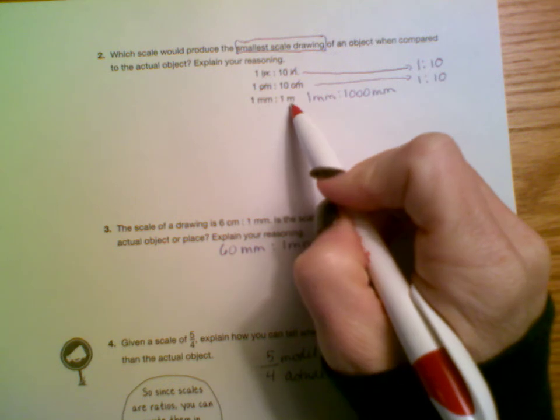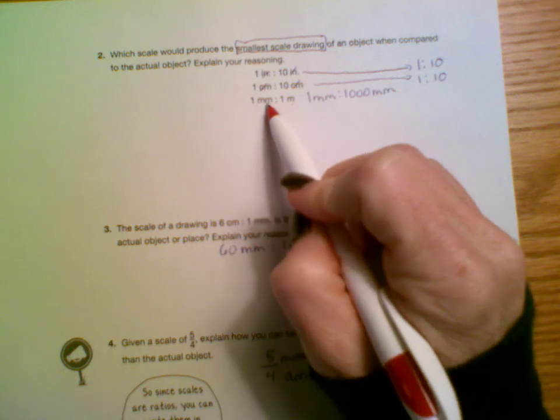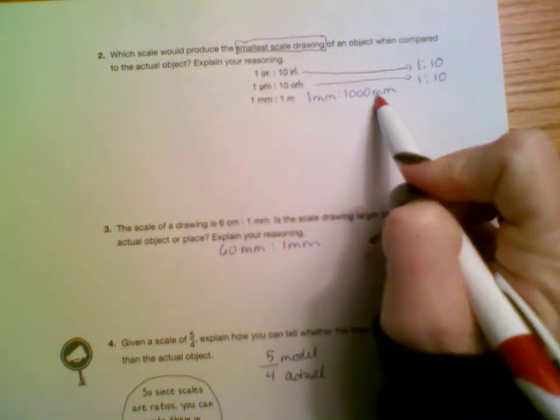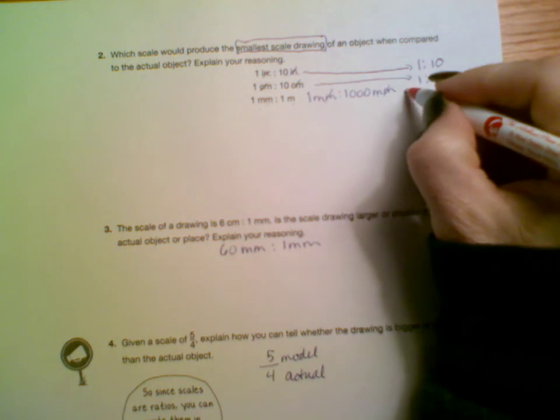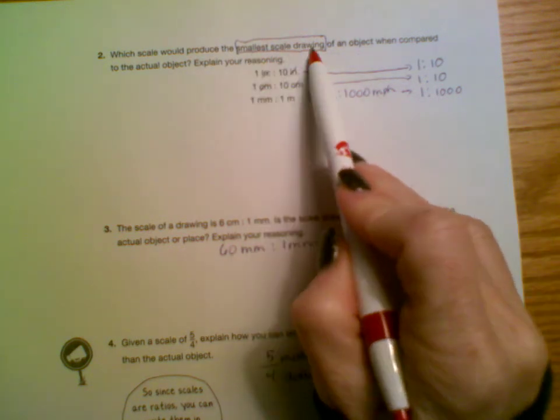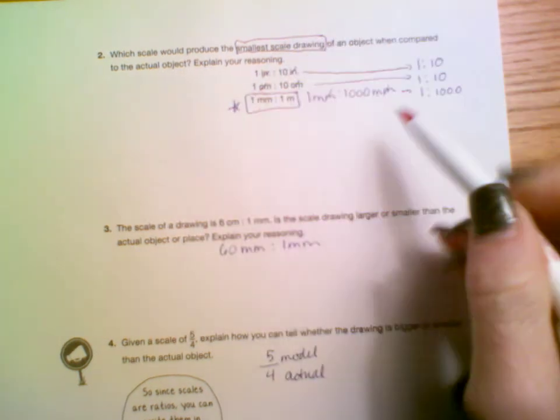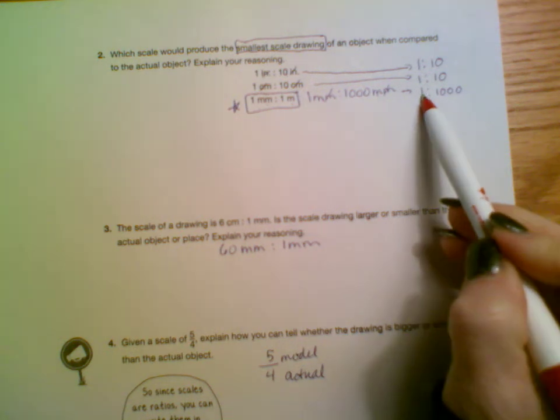Here, I know that there's 1,000 millimeters in a meter. So 1 meter, or 1 millimeter to 1,000 millimeters. Now these labels can drop, and I get 1 to 1,000. So the smallest scale drawing would be this one right here, because it has the biggest difference between the model and the actual. Every 1 unit in the model stands for 1,000 units in the actual. So there's a huge difference between the model and the actual.